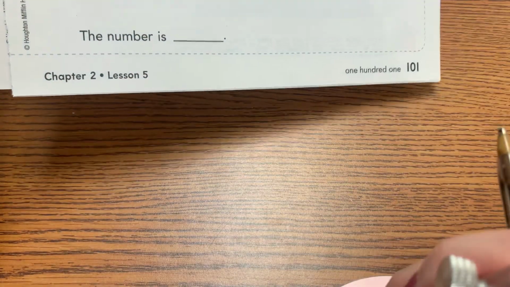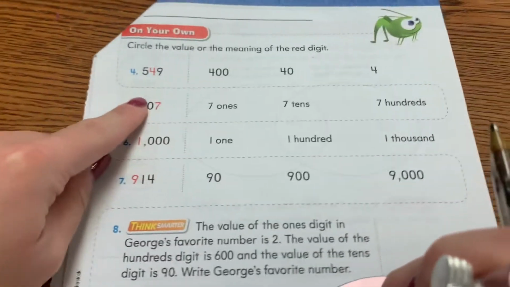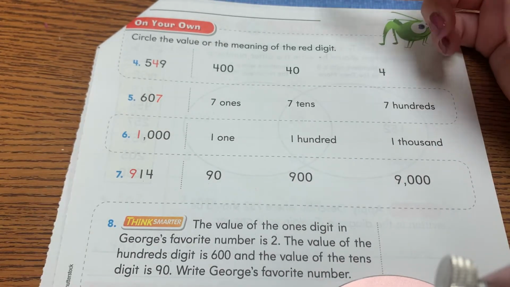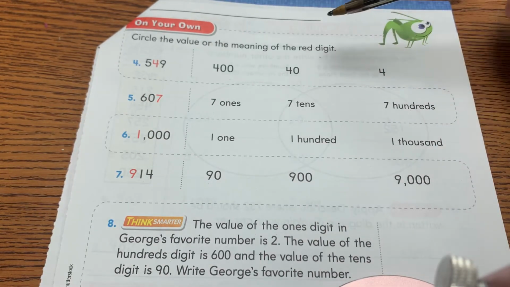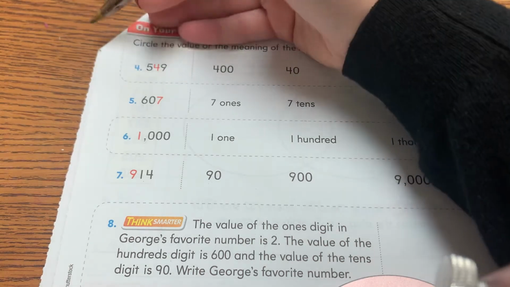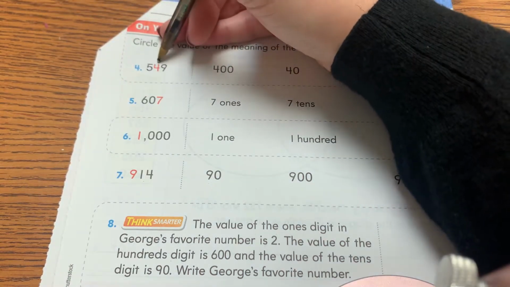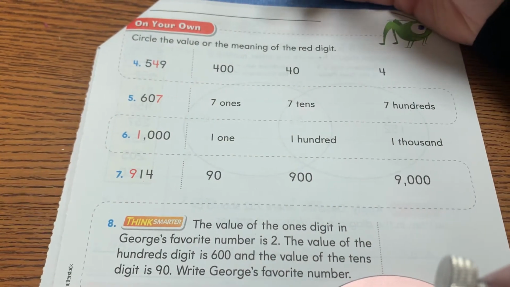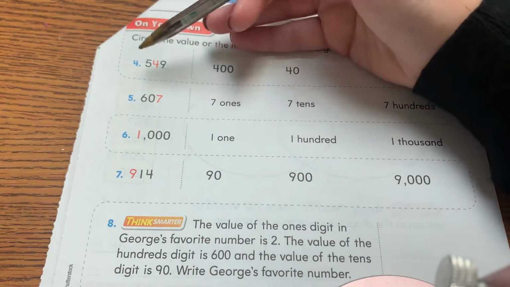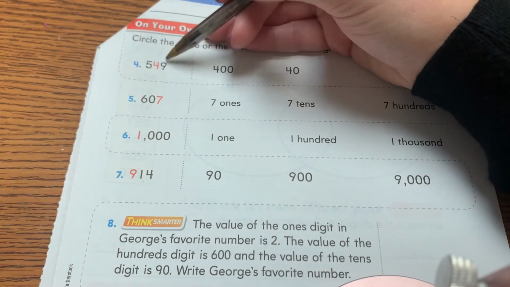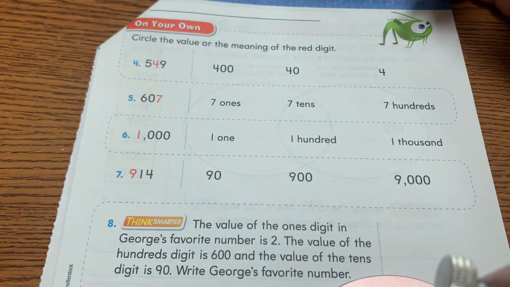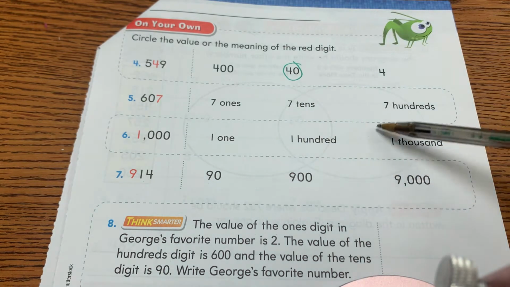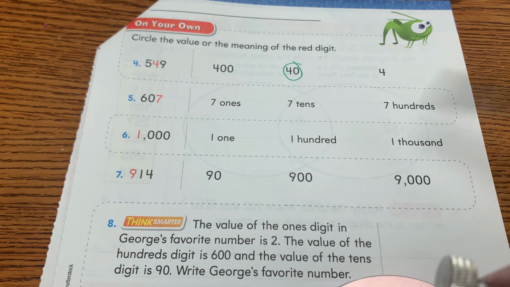Moving on to page 101. Circle the value or the meaning of the red digits. The same thing, just more practice. Number 4 says 549. Which digit is red? What place is it in? It's in the tens place, so it's 4 tens, which is the same as 40. Pause this now and do 5, 6, and 7.